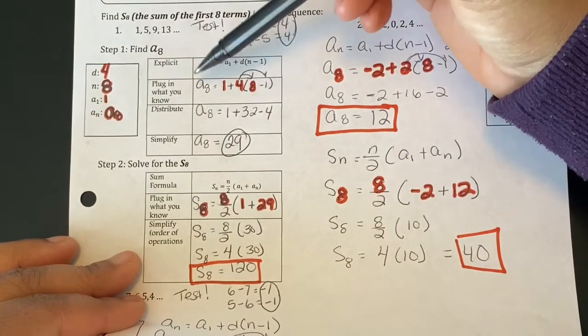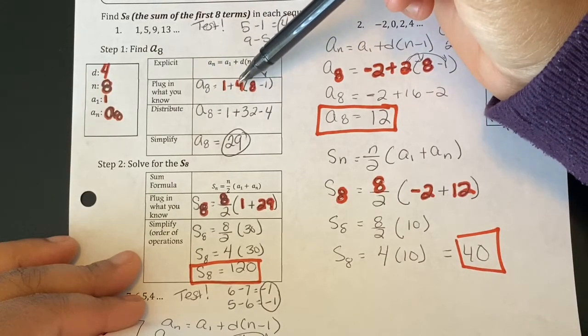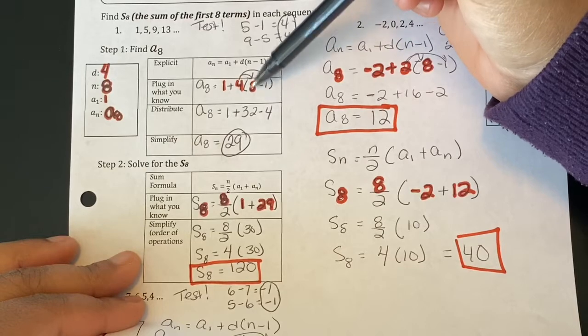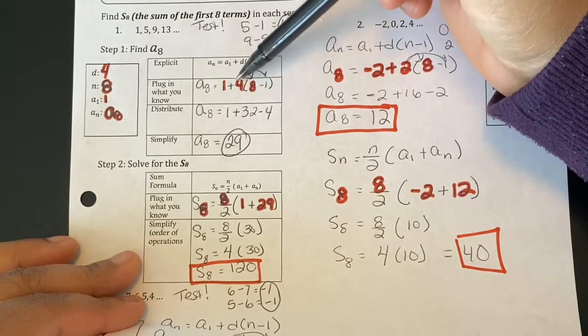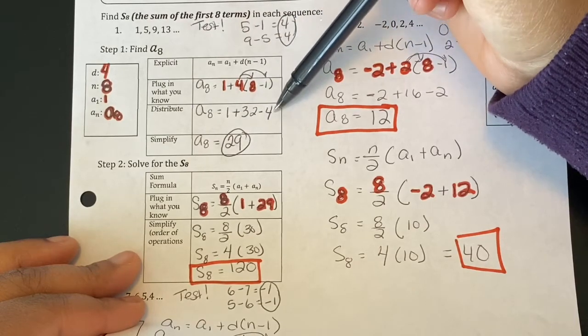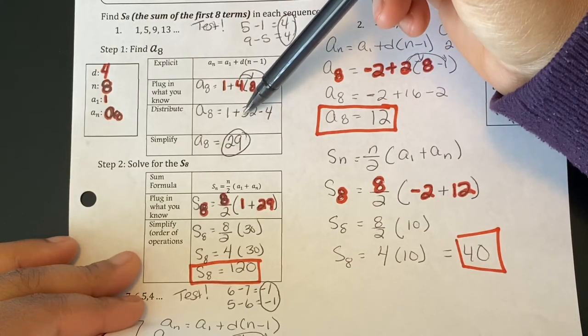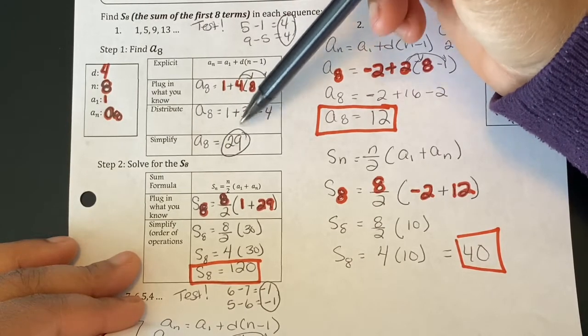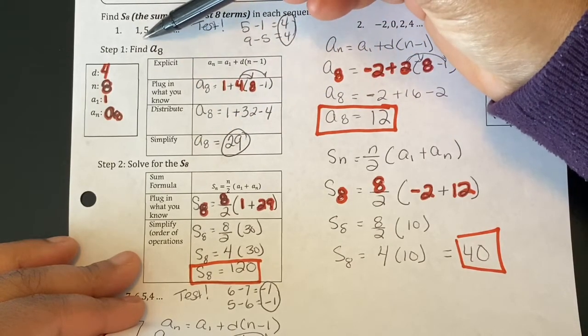Now distribute. So plug in everything you know all at once, guys. Distribute that 4 to the 8 and that 4 to the 1. So it becomes 1 plus 4 times 8 is 32, and then 4 times negative 1 is negative 4. Add all these up. 1 plus 32 is 33, minus 4 is 29. So the 8th term in this sequence is 29.